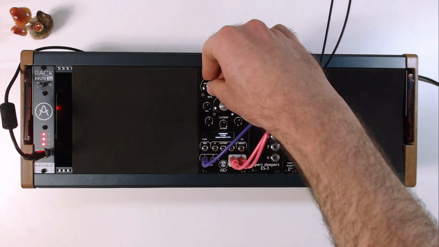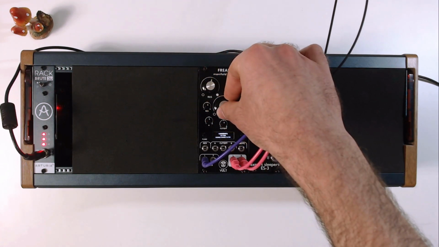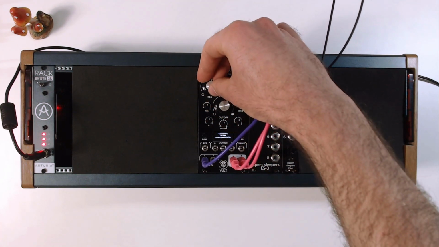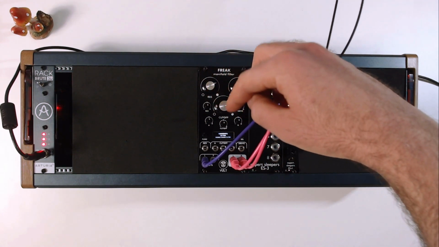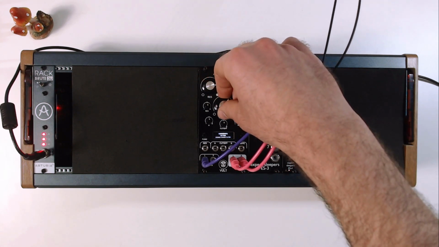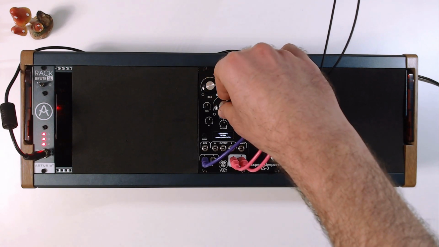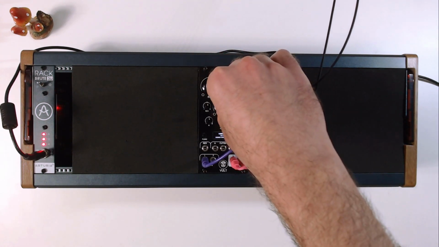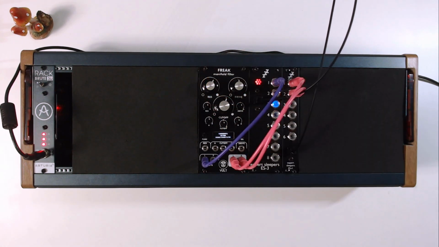Doing some resonance. In this specific model, it will also self-oscillate. Very nice, and later we will also use the Neutron and the O-Coast and see how they sound with Freak.